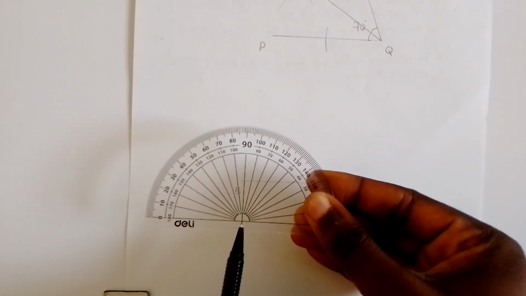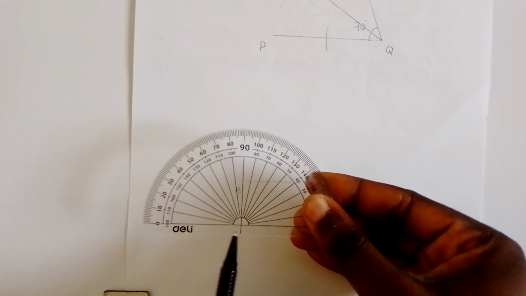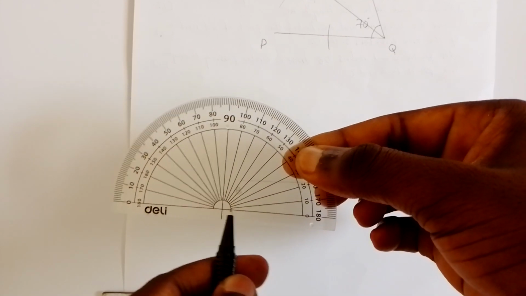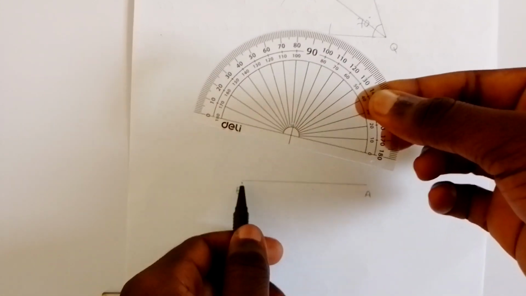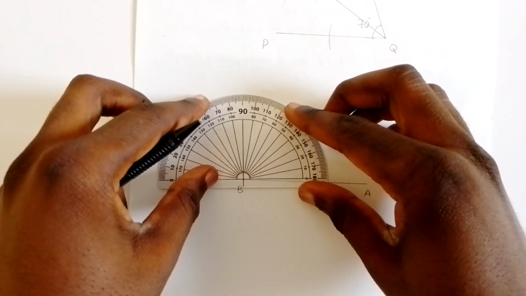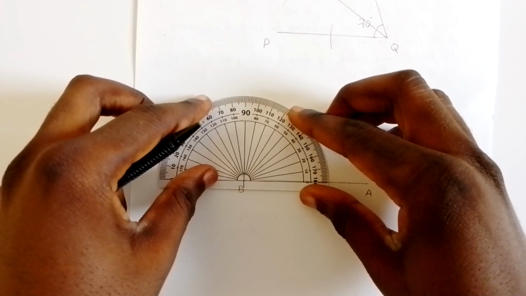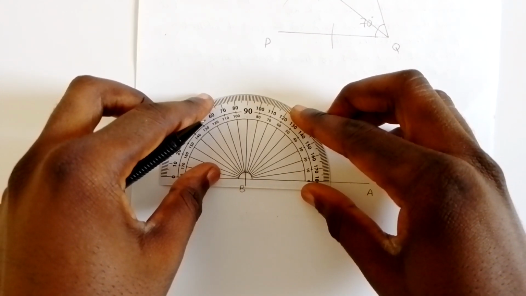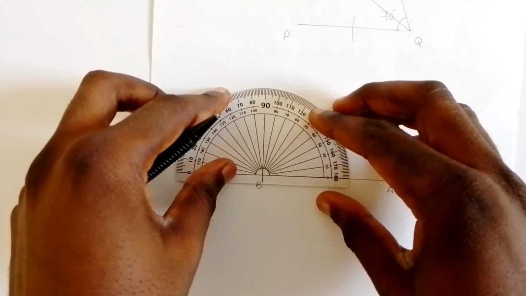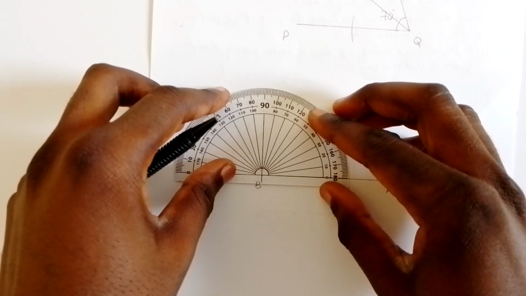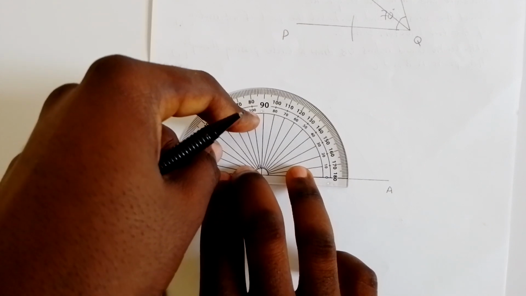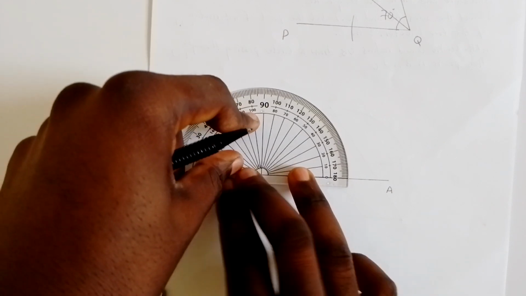I make sure that my center point is at that end, and this part of the protractor must be on top of the line that is drawn for you. So something like that. I'm sure that is making sense to you. So I'm drawing 84 degrees. That's the angle that I'm constructing.